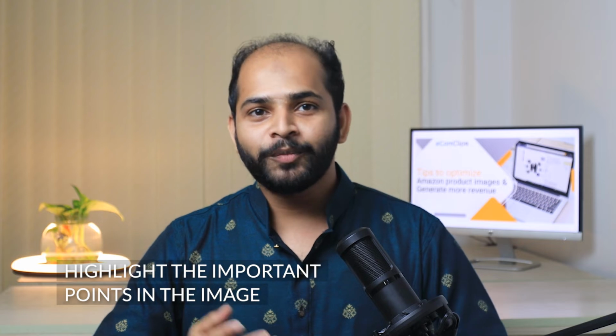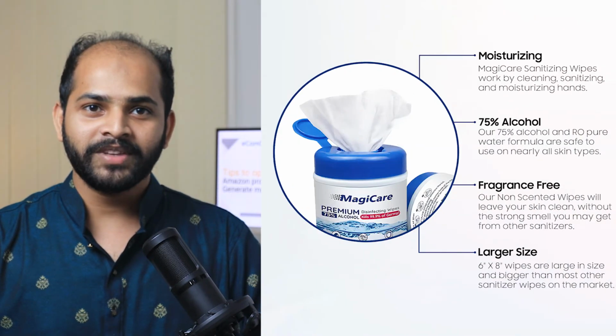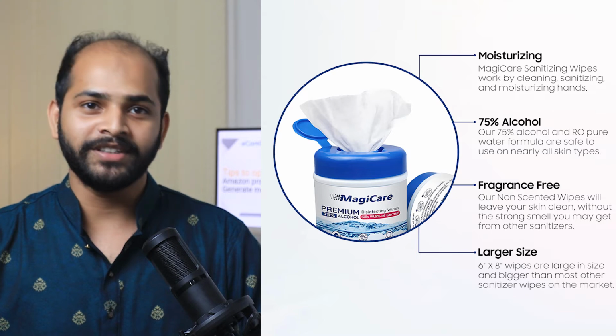Identify the important points of your product and highlight them in the form of bullet points. Your images play a role in driving traffic. They are more concerned with converting traffic to your listing.